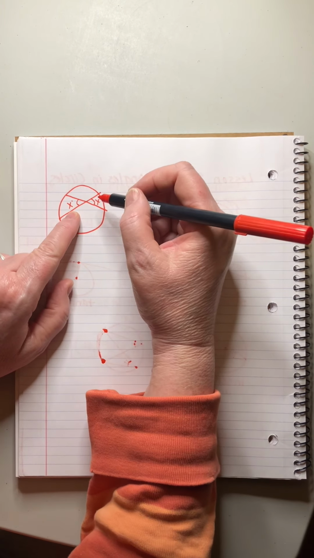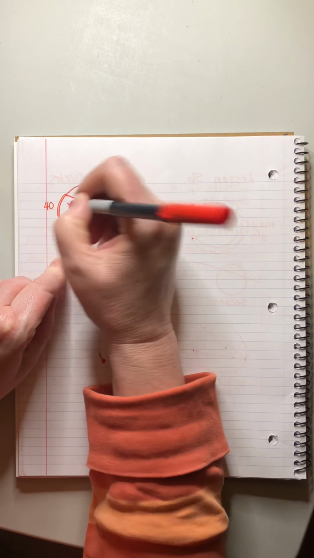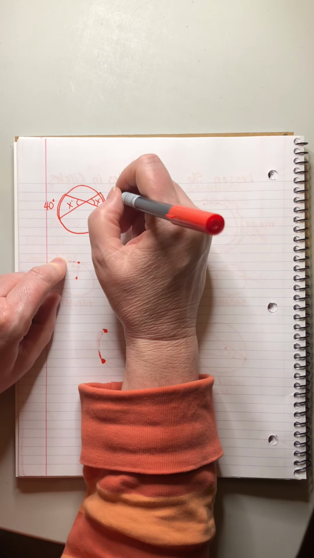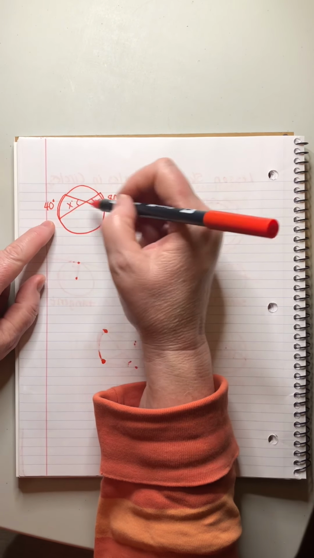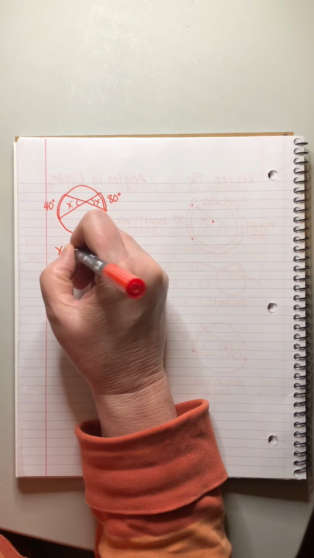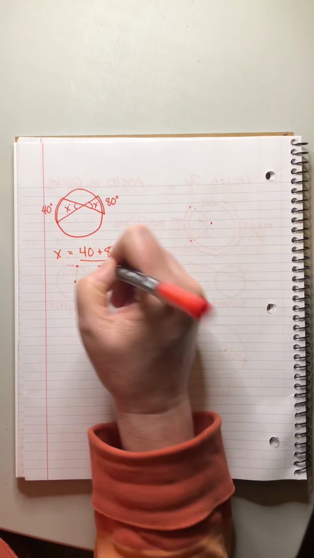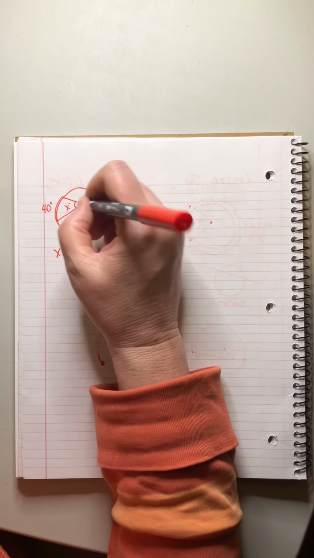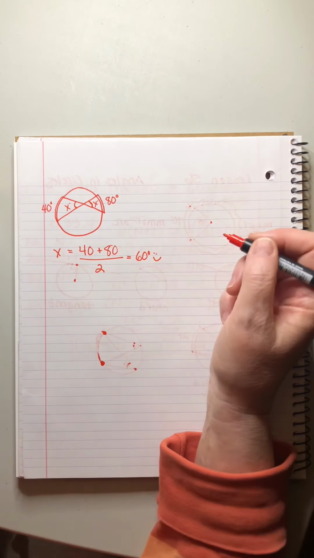So what we can do is find out how much this measures, which John tells us very helpfully, and my picture doesn't look accurate to these numbers, but just work with me. If we know the intercepted arc, we can find the measure of that angle. Here's how we do it. X equals (40 plus 80) divided by 2. So that means this angle X, both of them, are equal to 60 degrees. Oh, that's kind of a neat little trick, right?